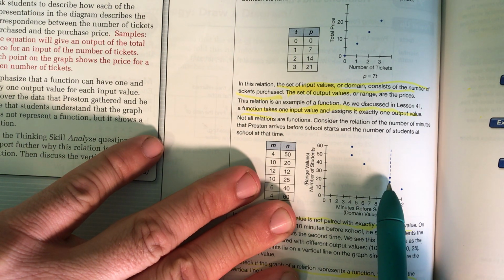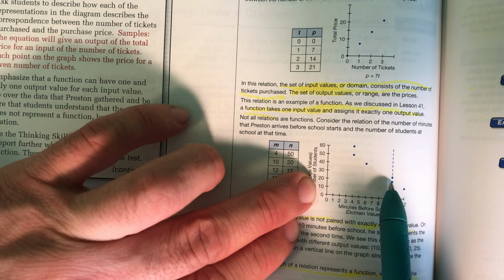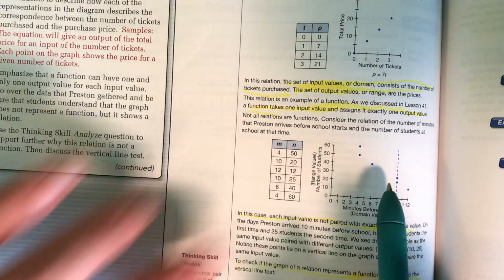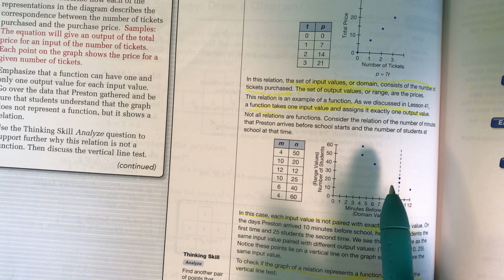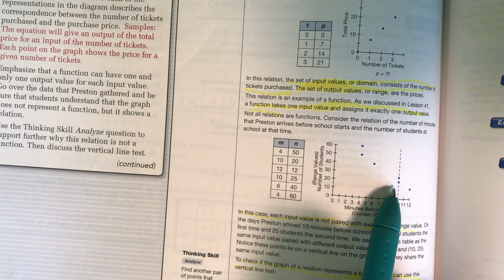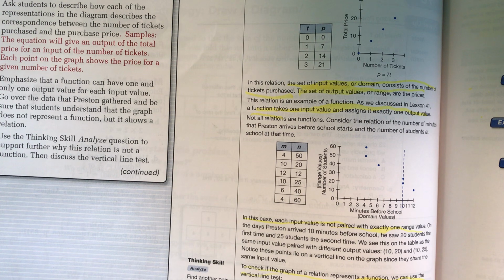He's looking at about 10 minutes, which would be right about here. So he says about 23. I wouldn't say he's too far off there. Or according to the graph, might see about 20. I would say you're here. You're just a little bit right around 23, 24 students for part A.